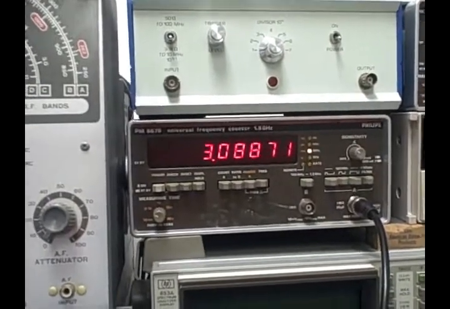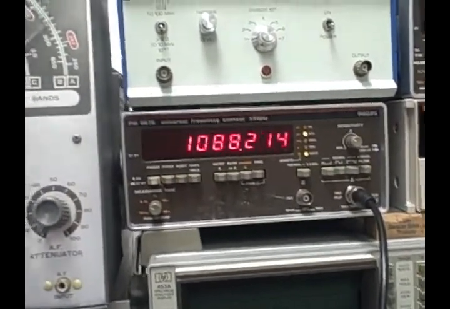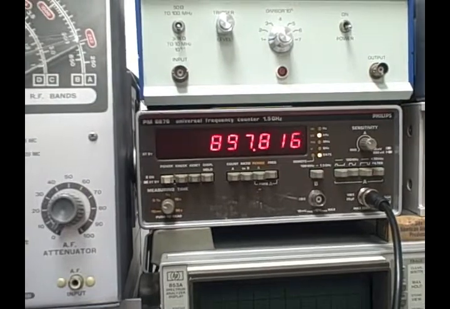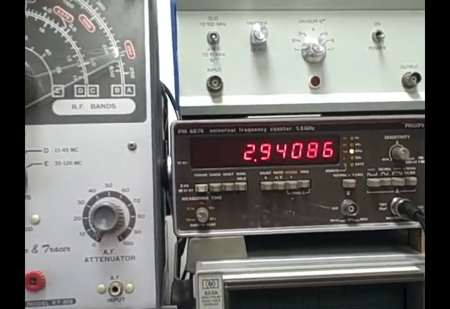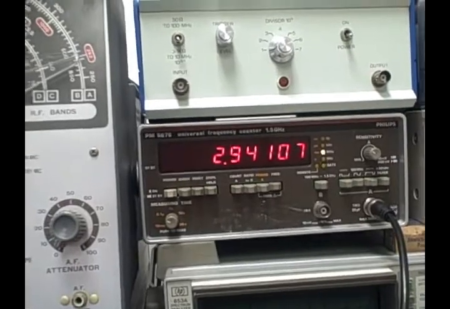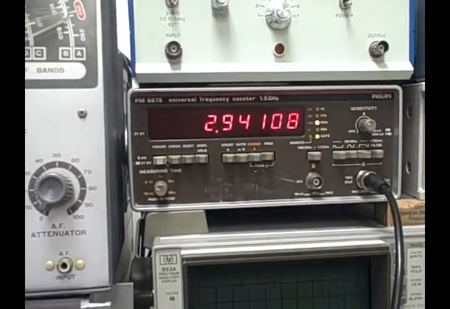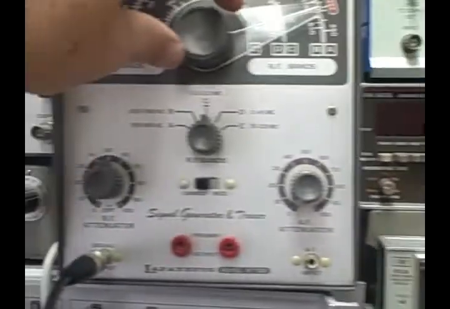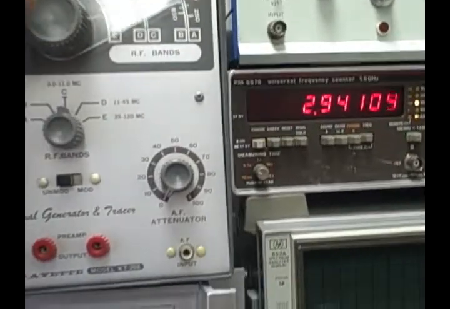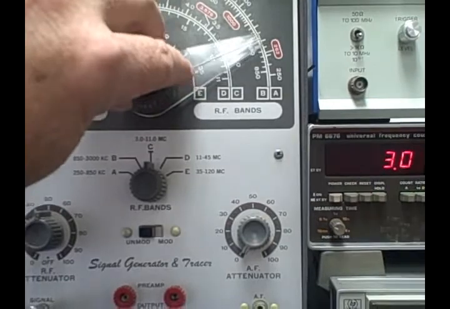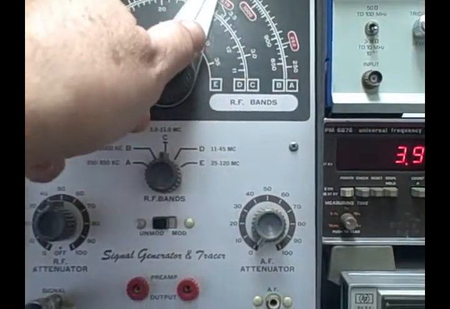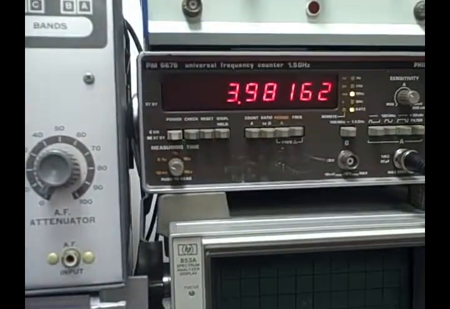Go to C band. We'll take her all the way back down again. Okay, C-band covers 3 megahertz to 11 megahertz. So we're on 3 right now. That's 2.94 on the Philips counter. Let's go to 4. 3.98.